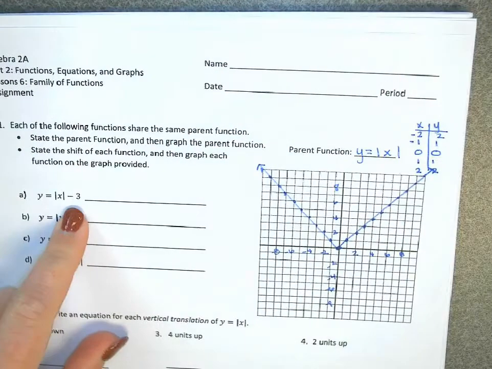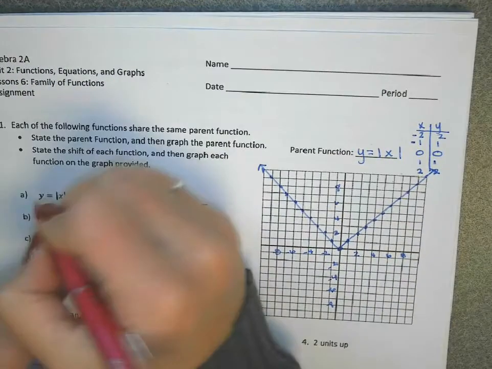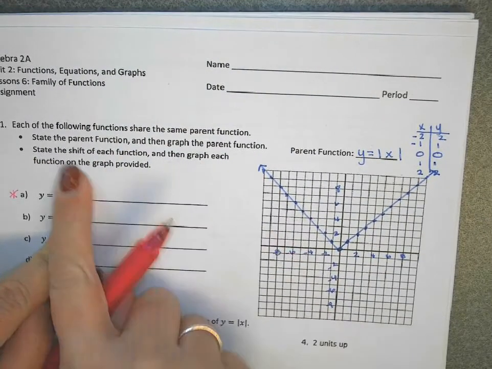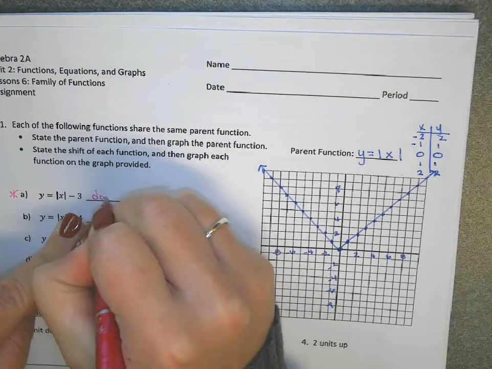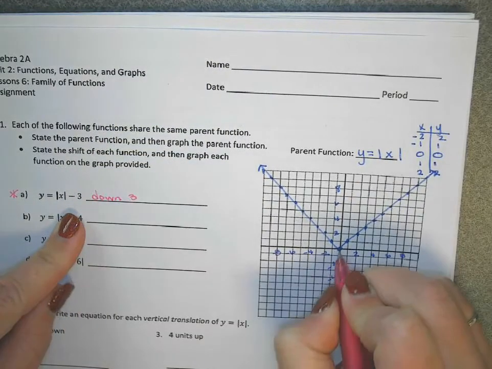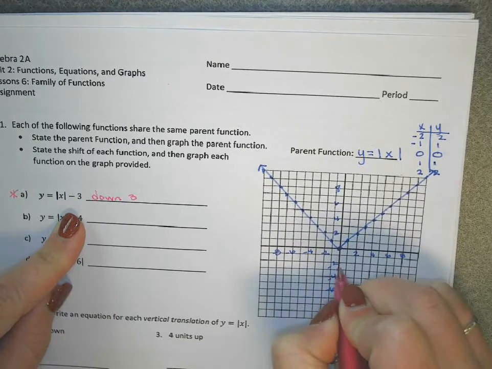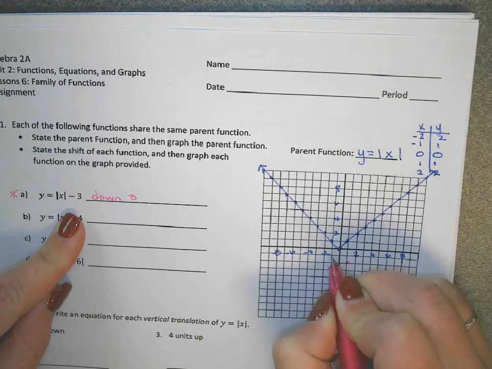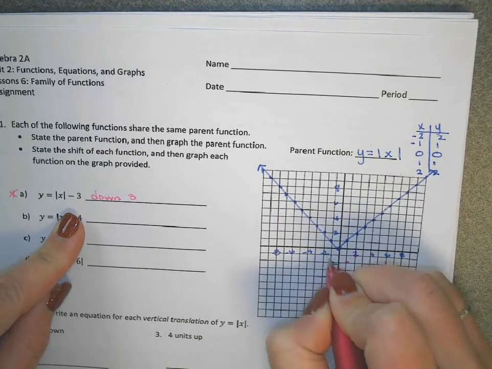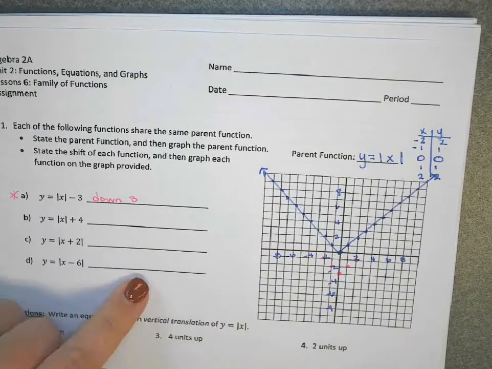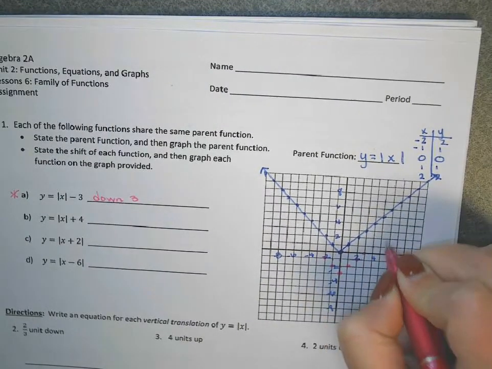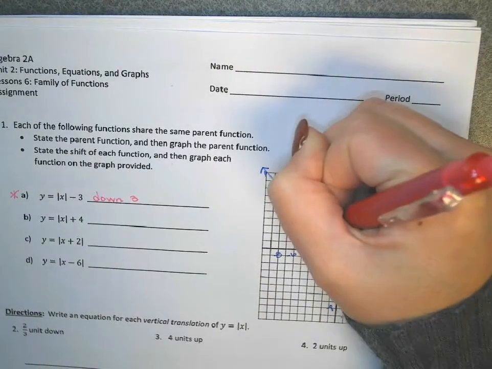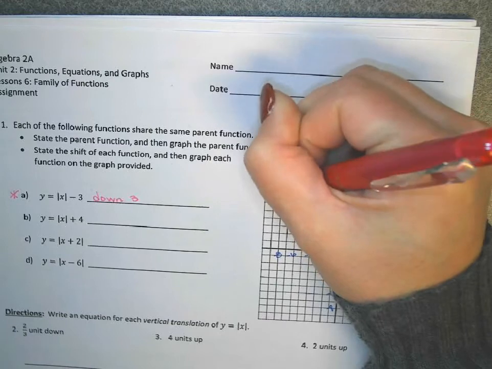So if I know this goes down 3, okay, it says state the parent function, then graph the parent function. State the shift of each function, and then graph the function. This is going to go down 3. So what I'm going to do is move each of these points down 3, down 3, down 3. This one goes down 3, down 3. And from there I can see where that pattern is going. I can put all these extra points in there. I can see where this pattern is going. I can put all those points in there.